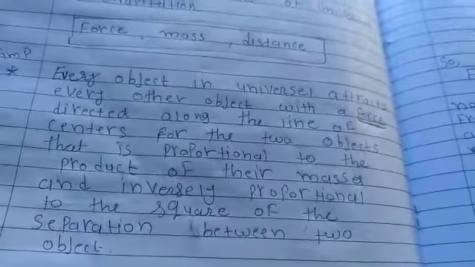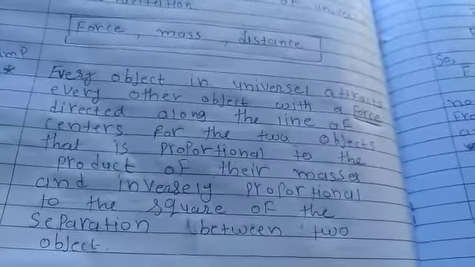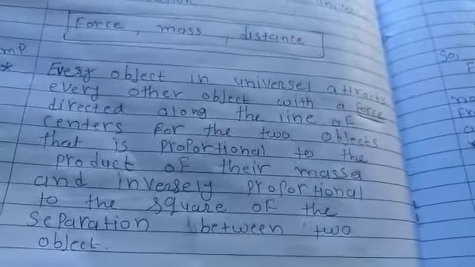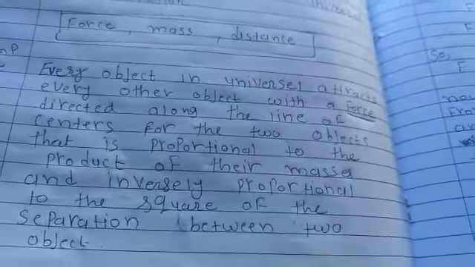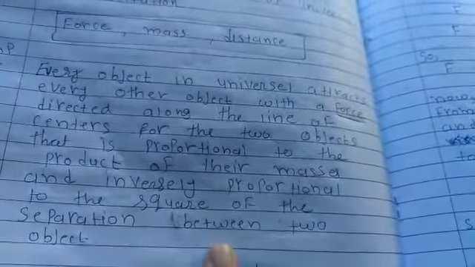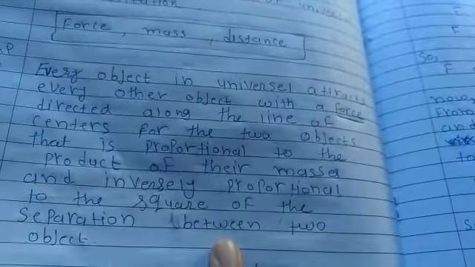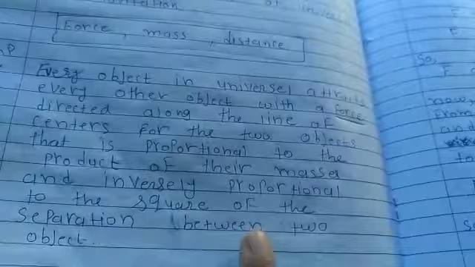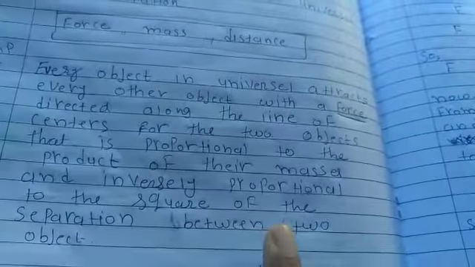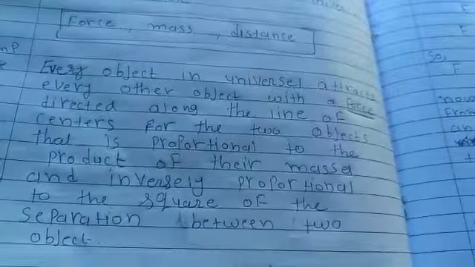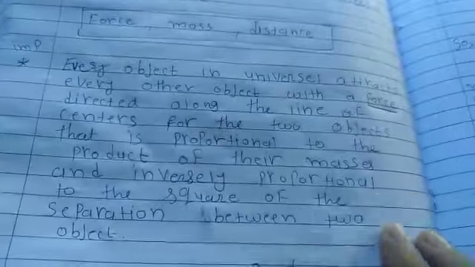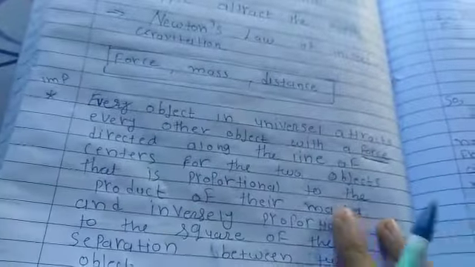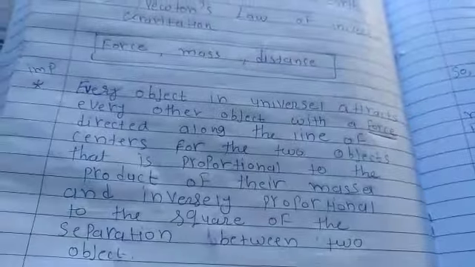The third point is that the force is directly proportional to the masses and inversely proportional to the separation between the two objects. Instead of this, you can also write inversely proportional to the square of the distance between the two objects. So this is the universal law of gravitation.